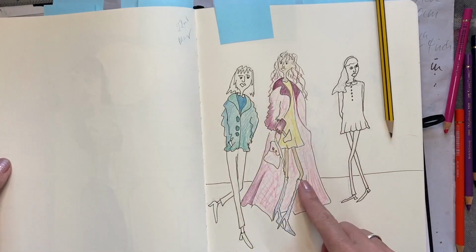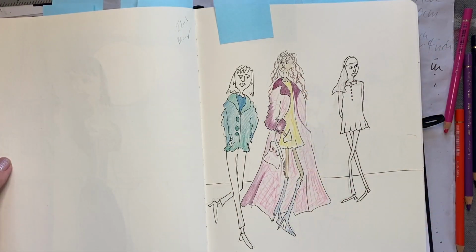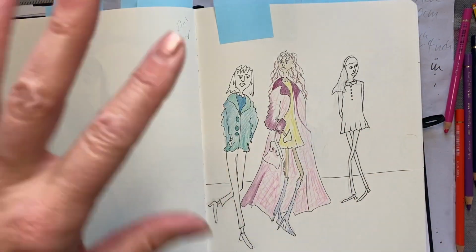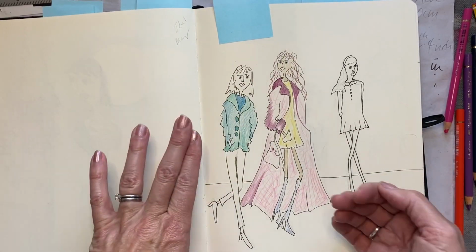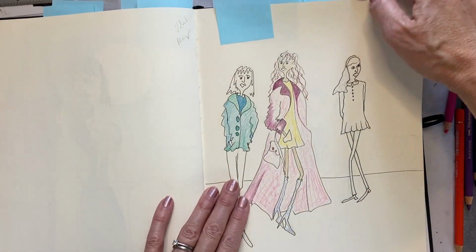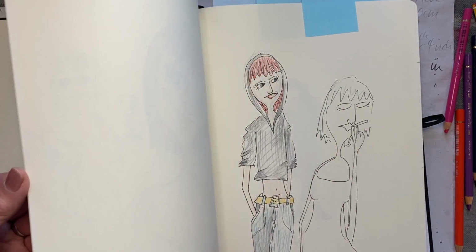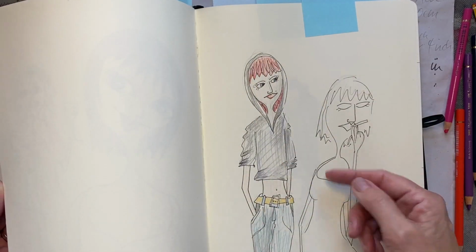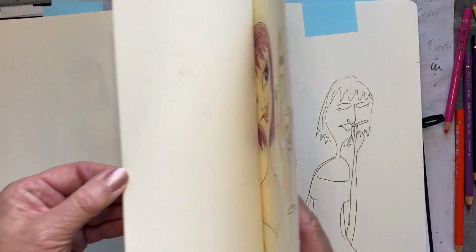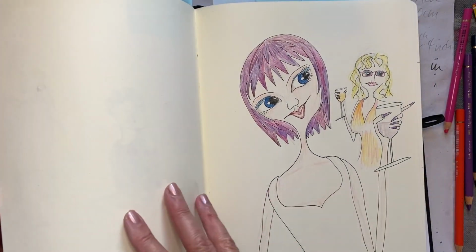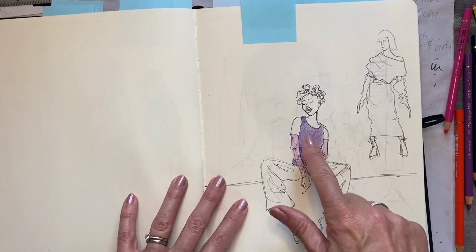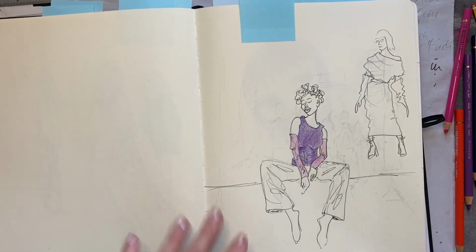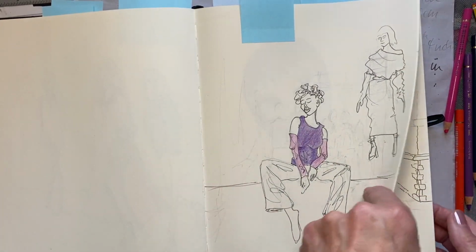And let's have a look at these as well. So these are ones that I did a while ago, and I like the idea of interaction between the people. And again, some faces I do a little bit more detail in, some are a bit more quirky and a bit more stylized, but others I don't put very much detail in at all.